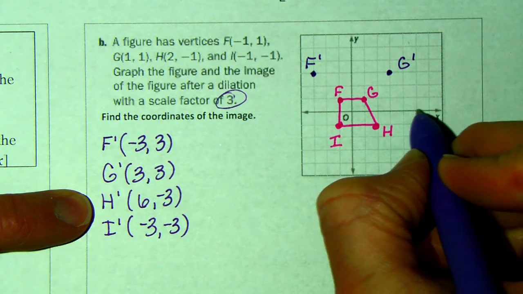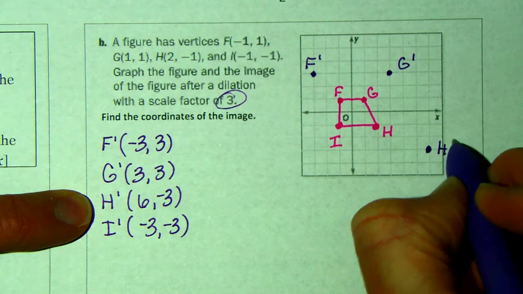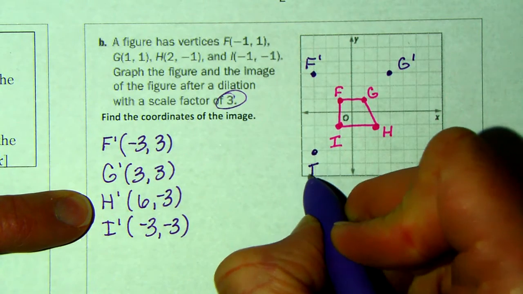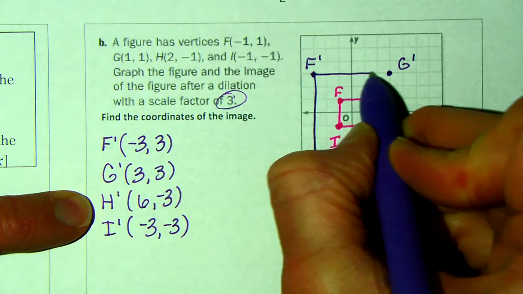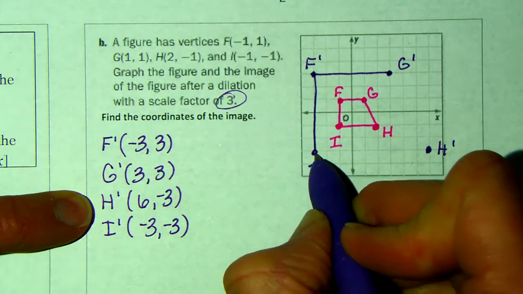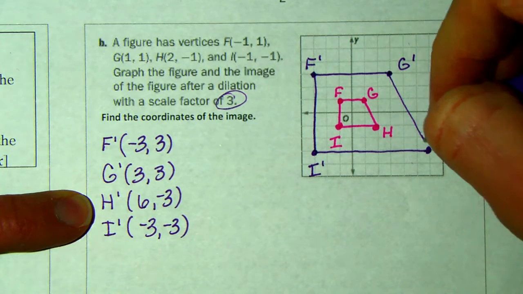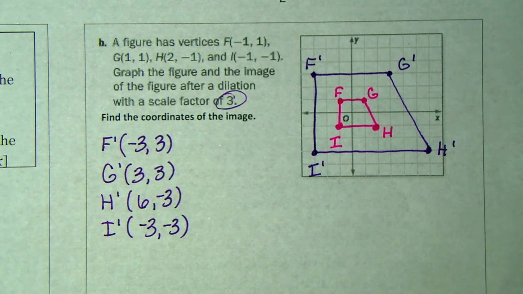And negative 3 is I. What's super cool about this, and this won't happen very often, is that this one kind of blows up and it's got the other one kind of centered right in the middle of it. The reason that happens so nicely is because each point is in a different quadrant. That won't usually happen like that.